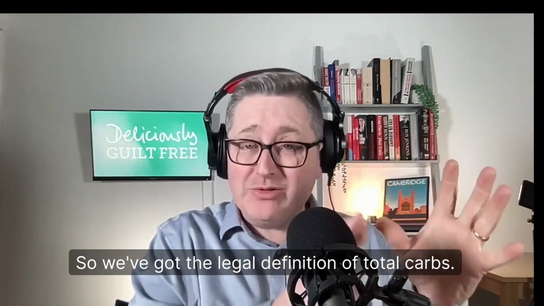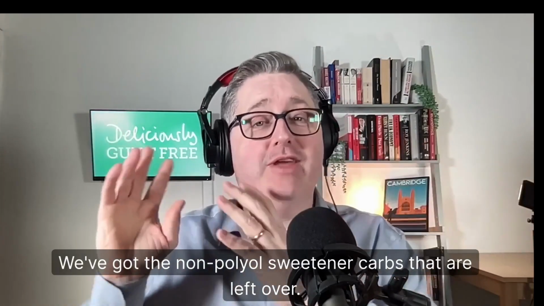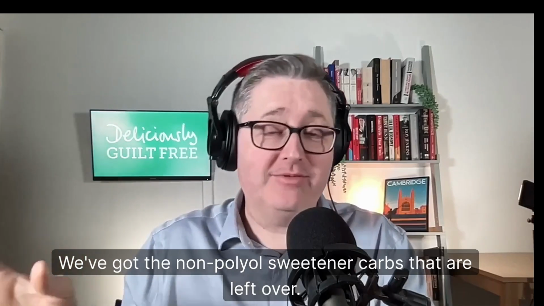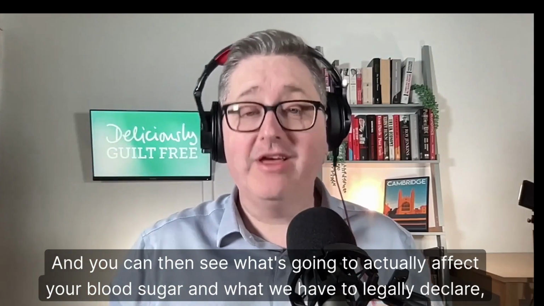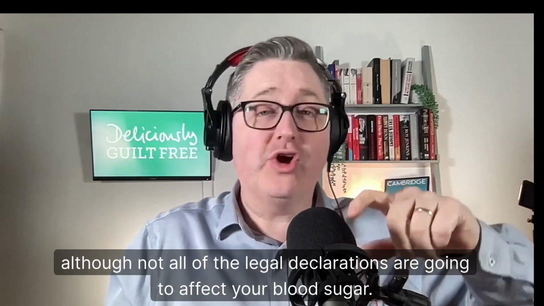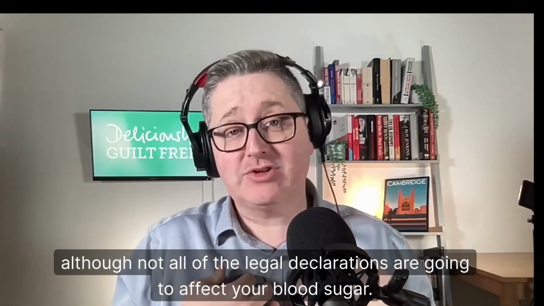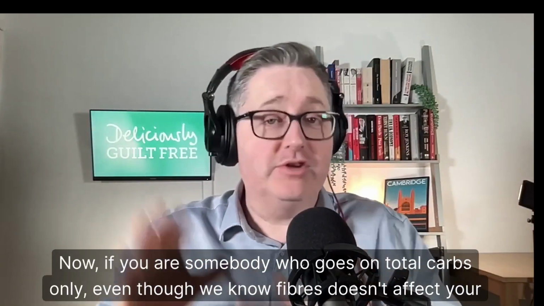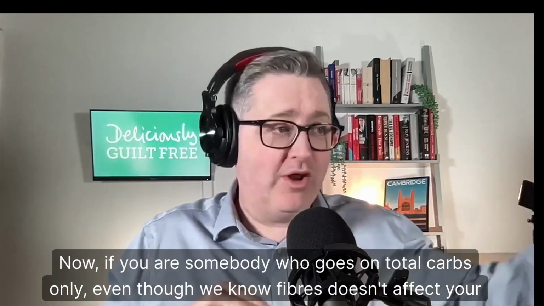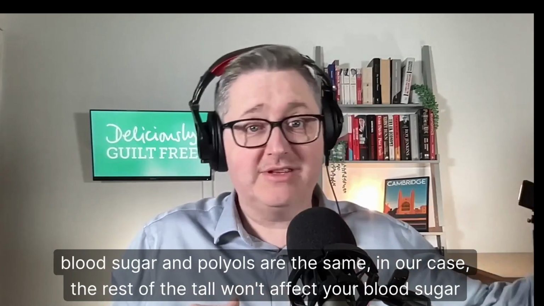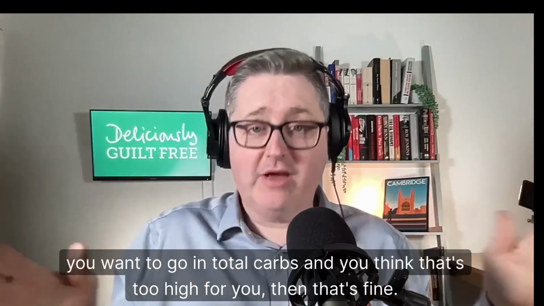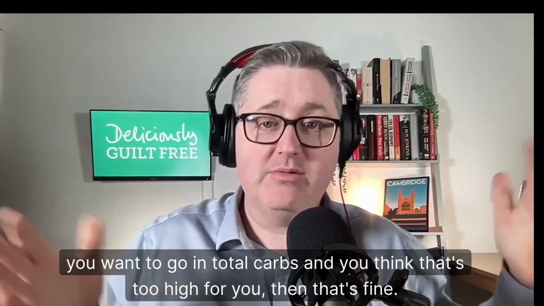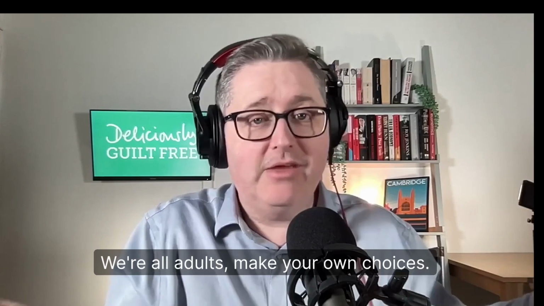So we've got the legal definition of total carbs. We've got the non-polyol sweetener carbs that are left over. And you can then see what's going to actually affect your blood sugar and what we have to legally declare, although not all of the legal declaration is going to affect your blood sugar. Now, if you are somebody who goes on total carbs only, even though we know fibre doesn't affect your blood sugar and polyols are the same, in our case, erythritol won't affect your blood sugar either, then that's fine. If you want to go on total carbs and you think that's too high for you, then that's fine. We're all adults, make your own choices.